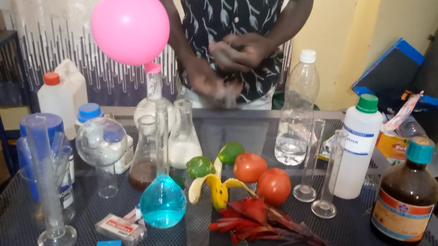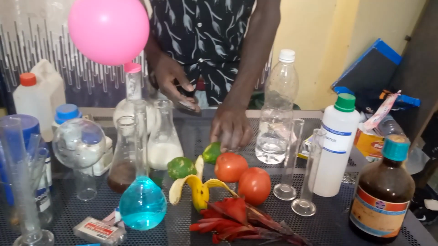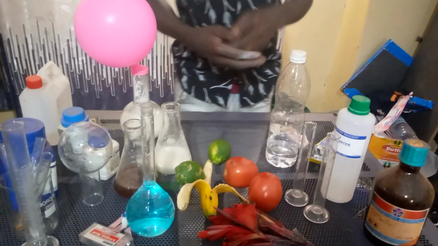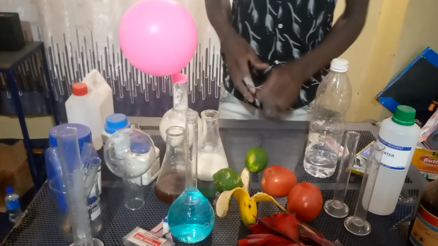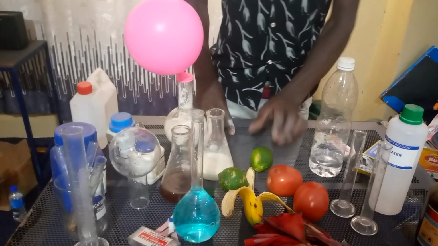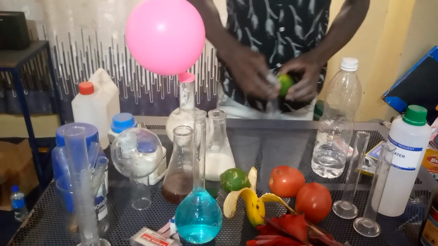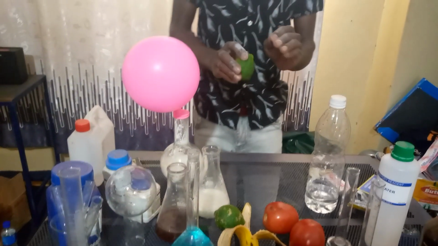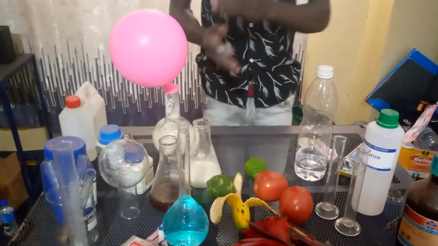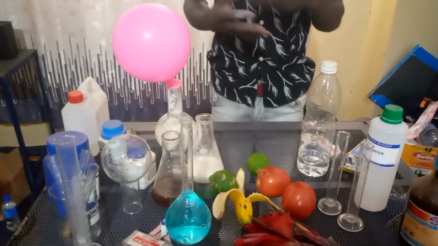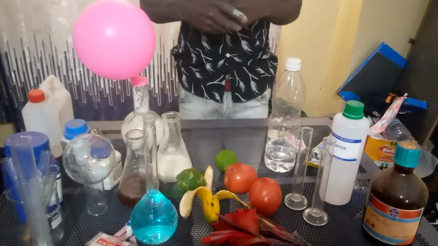So I think at an early stage we have ever tasted lemons, mangoes, tomatoes and so on. They had a funny taste, and that taste was a sour taste. So what do you think made them sour? They were sour simply because they had acids in them. What you are going to see here is a combination of acids in the local materials, the foods we eat, and also the commercially manufactured.